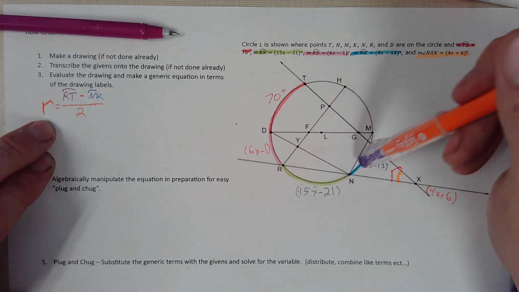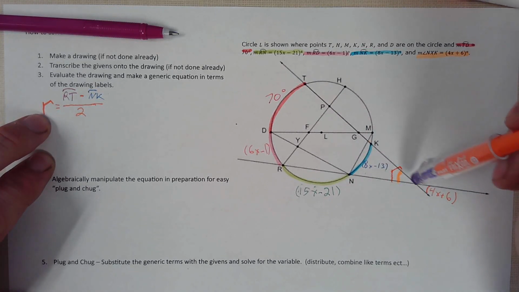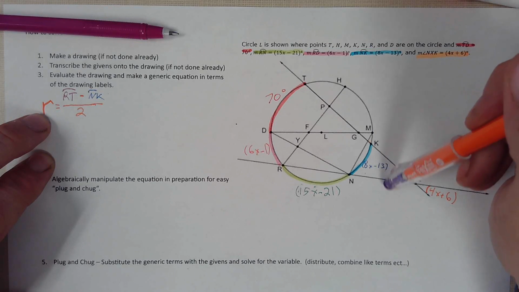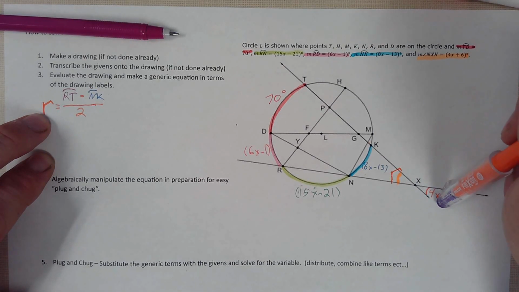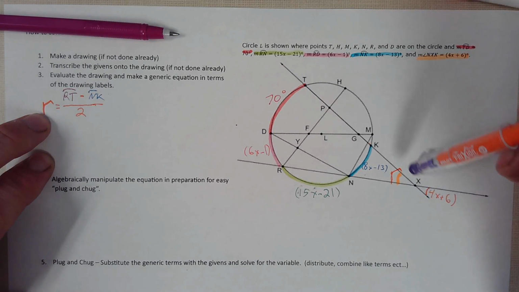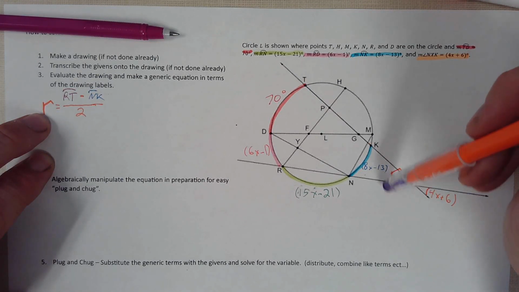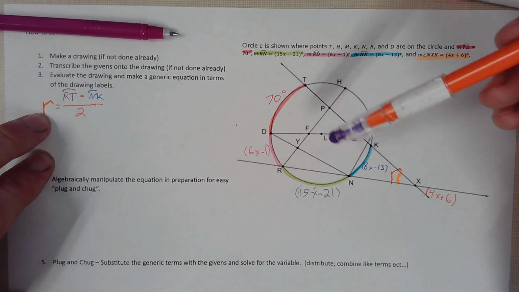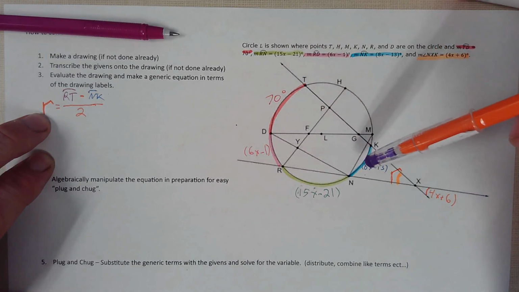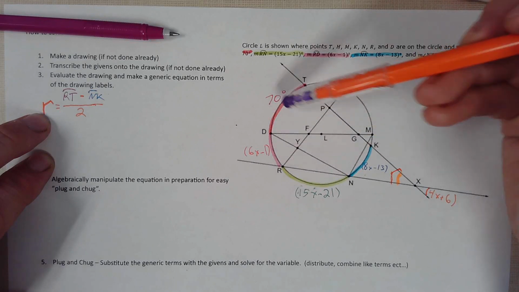Yep, I have NK. And do I have my angle gamma? Yes, I have a value, and that's in terms of my variable. Do I only have one variable? Everything is in X. I don't have anything in terms of Y.